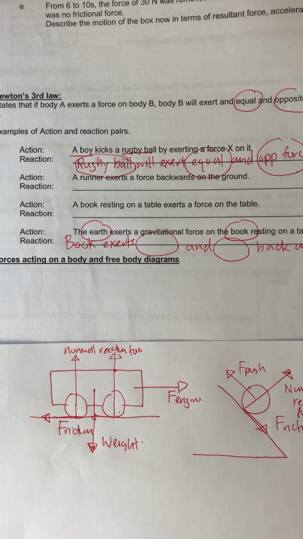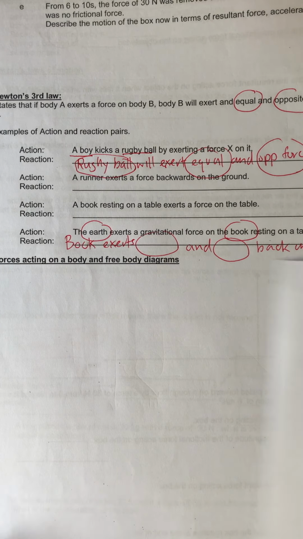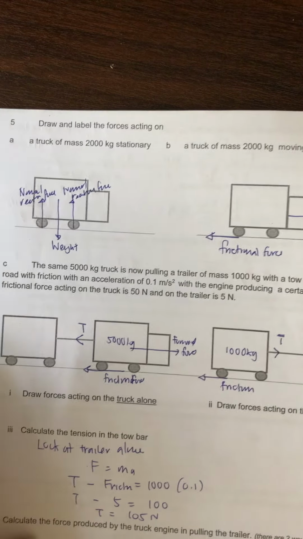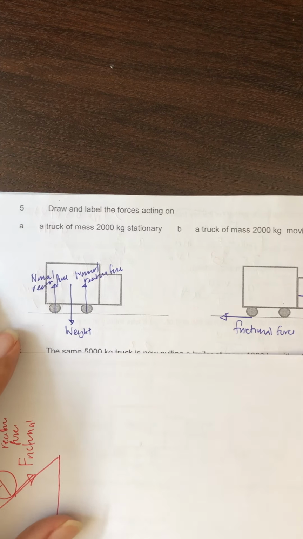It should be easy enough to draw. Okay, so take note about that. Okay, and since we are talking about drawing of forces acting on a body, a good one to look at would be this question over here. We did this a long time ago. Okay, so yeah, remember this.